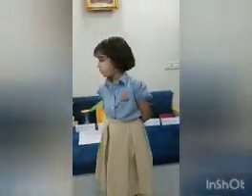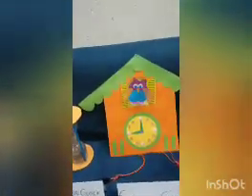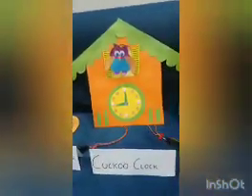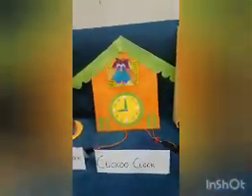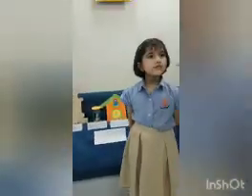Cuckoo clock. This is cuckoo clock. It was invented by Mr. Franz Ketterer in Germany. This is a kind of clock made of wood that looks like a small house. It gets its name because at the start of every hour a small door opens and a little bird comes out and makes the noise cuckoo cuckoo.